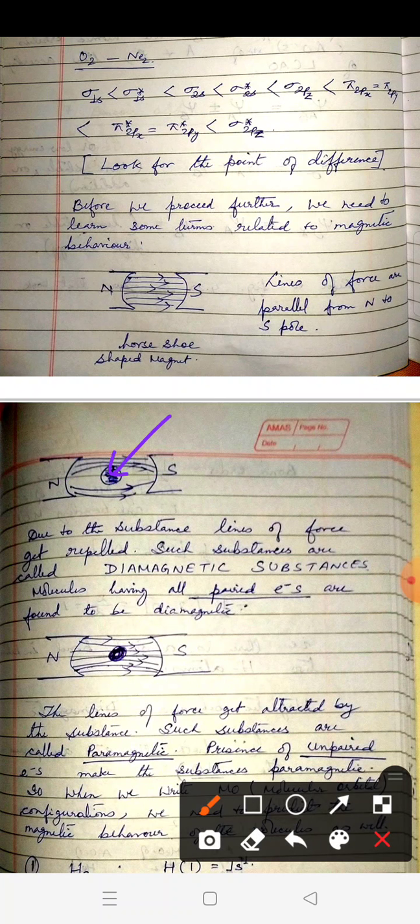That means they don't allow the magnetic lines of force to pass through them. When it was studied why certain substances are diamagnetic, it was found that if a molecule has all the electrons paired, no unpaired electron, then such substances behave as diamagnetic substances.